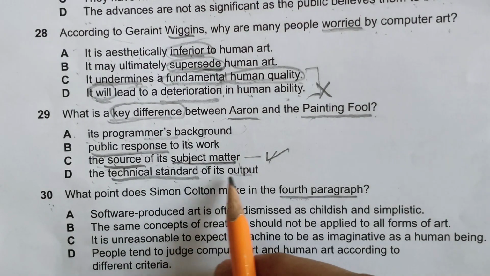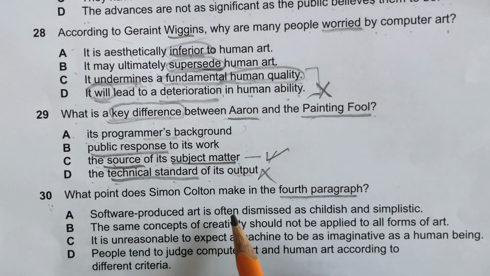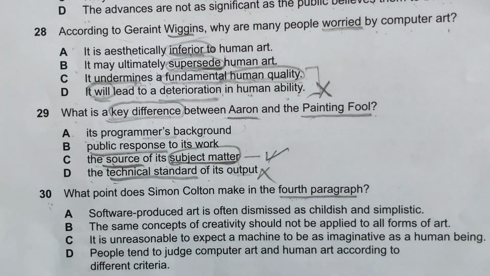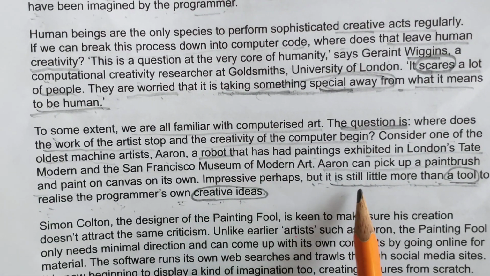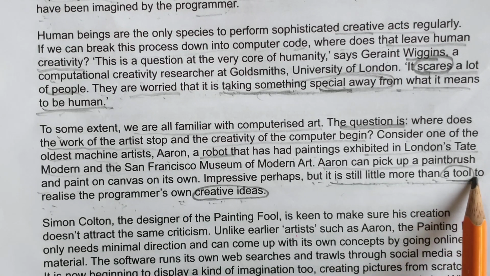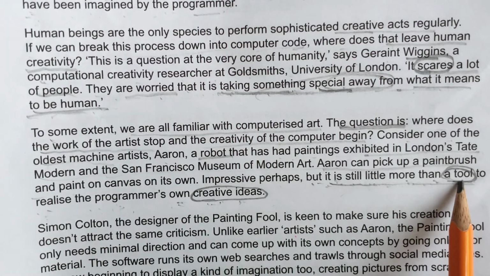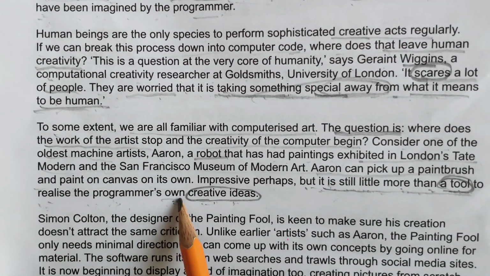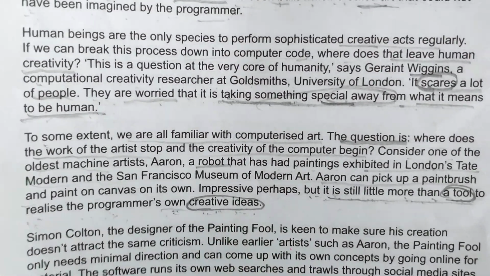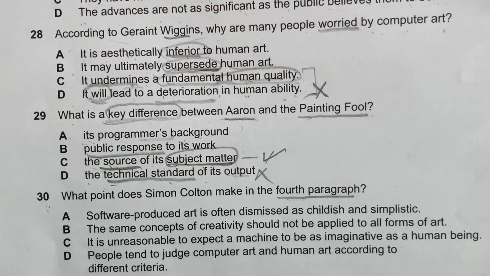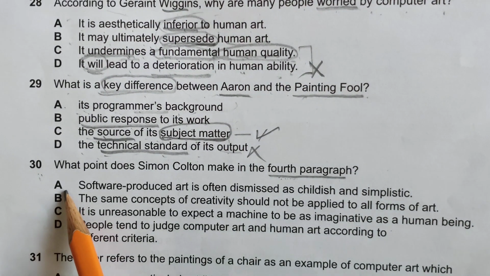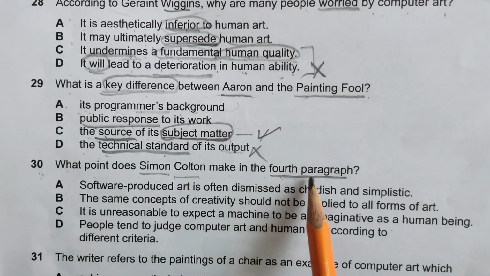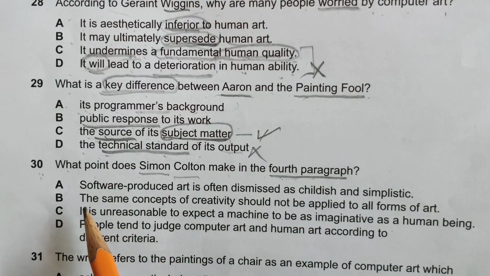Technical standard of its output is not the correct answer. Subject matter we have found in the paragraph like this: it is still little more than a tool. Then a tool is maybe technical or something, to realize the programmer's own creative ideas, meaning subject matter. Let's look at the fourth paragraph as well as the 30th question. What point does Simon Colton make in the fourth paragraph? Okay, let's read the options.